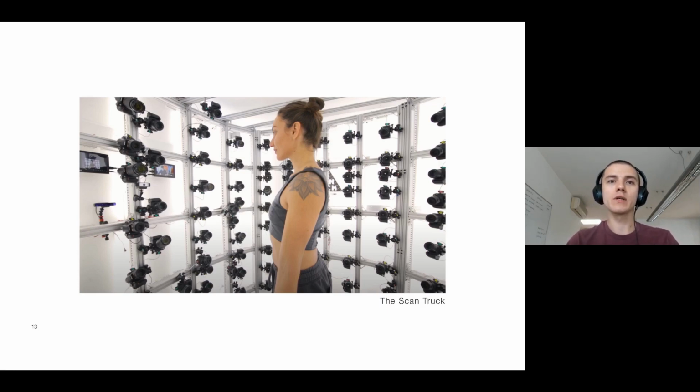In this image, you can see this particular setup was made in a lorry, in a big truck. If you're curious to see how these people work, you can search for the scan truck, and I think you will be amazed by the work they do. They have a mobile photogrammetry studio, so they can be wherever the client needs them to be.